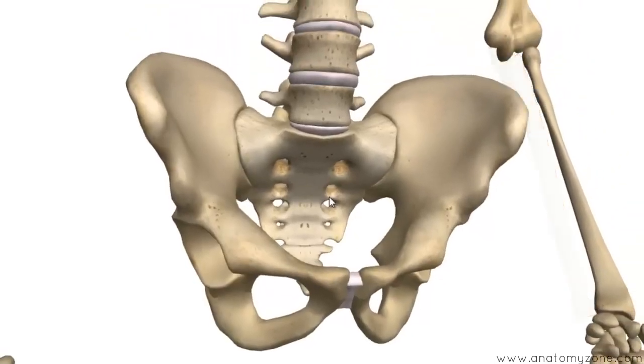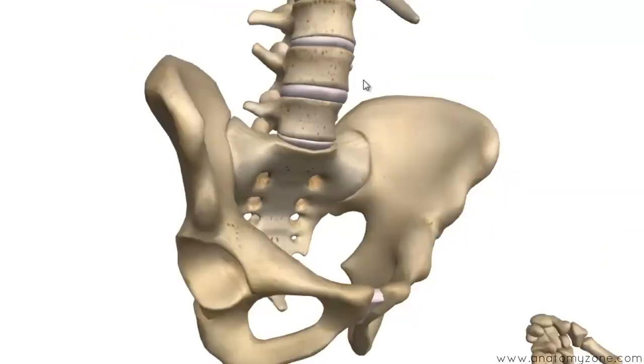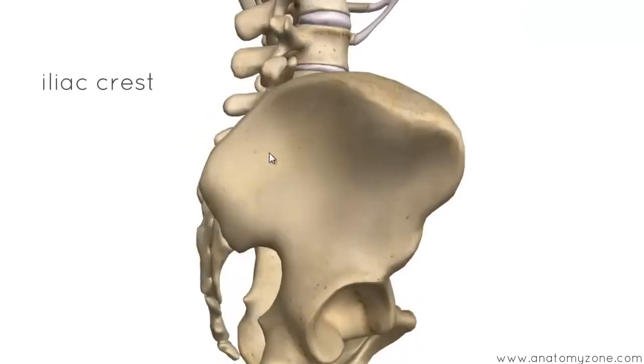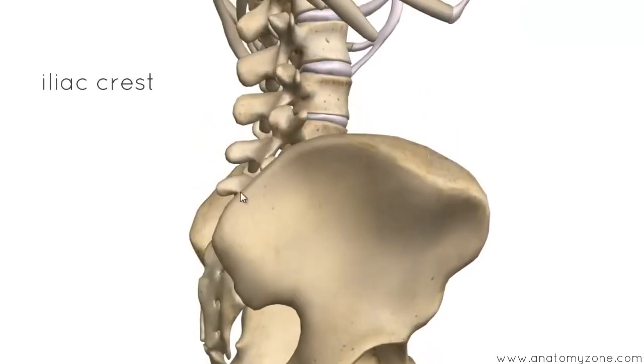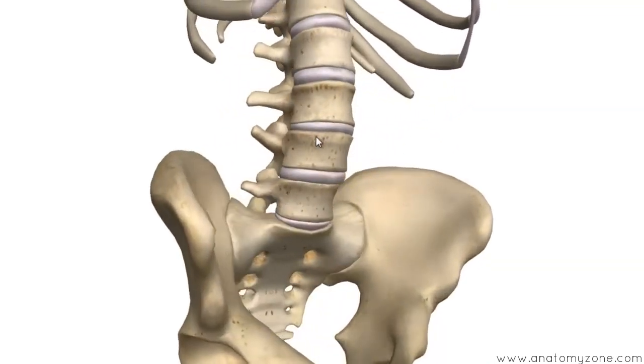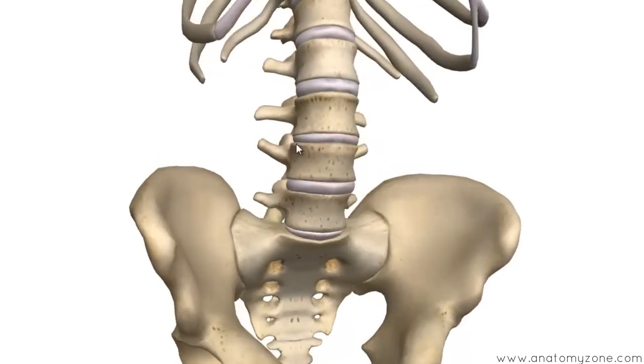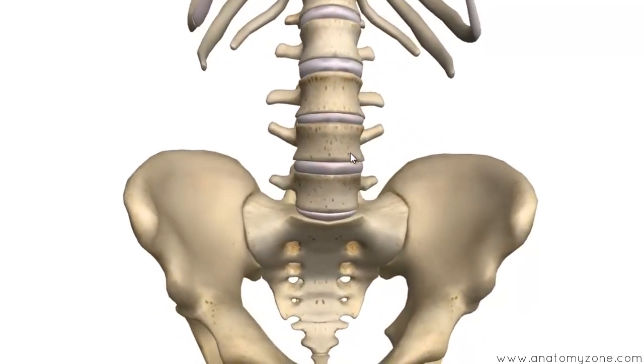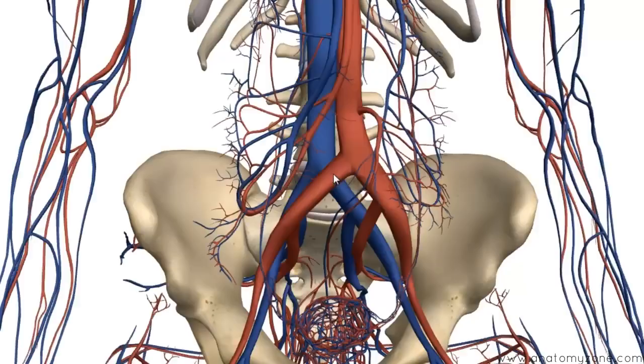Starting superiorly, we've got the iliac crest. This is the flattened crest at the top of the ilium, and you've got muscles which attach here, so I won't talk about them in this tutorial. But that's the iliac crest, and this lies at the level of L4. This is the L4 lumbar vertebra, and this is also the area where the aorta bifurcates. If I bring that in, you can see the bifurcation of the aorta at the level of L4.